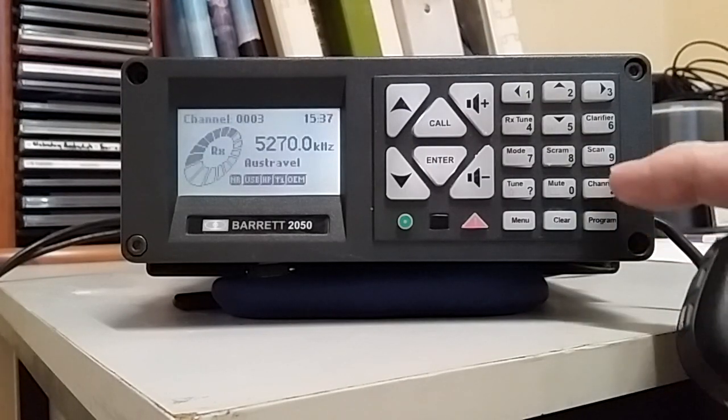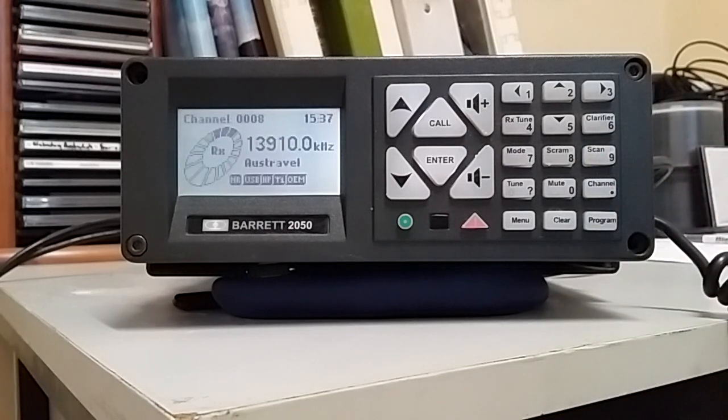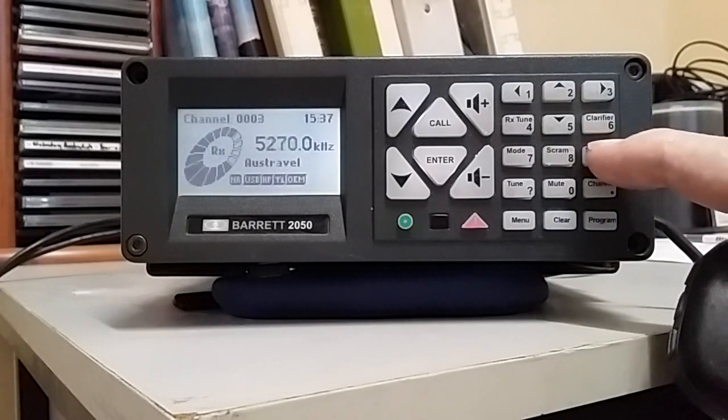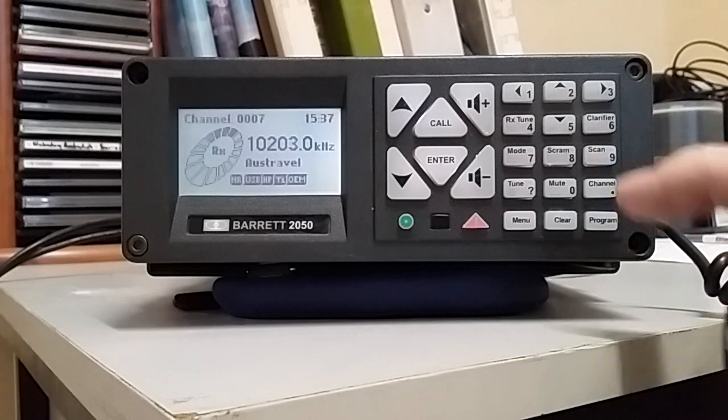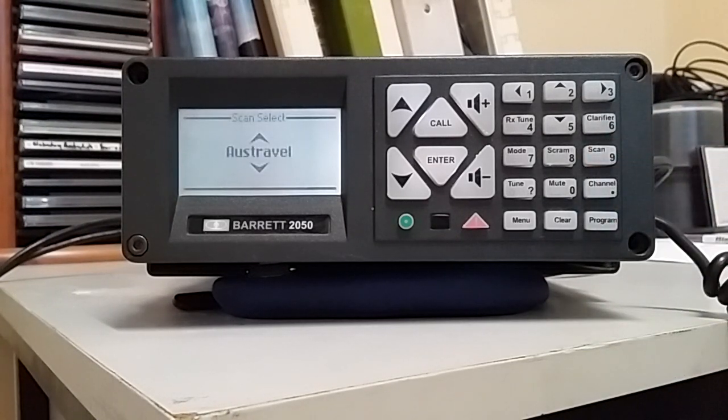scan is twofold. You press scan and it scans various channels or frequencies, and if you press and hold scan momentarily, I'll just stop it, press and hold scan momentarily, and then you have the option of having a look at your scan tables. Now I've had more than one scan table. I'll just show you.